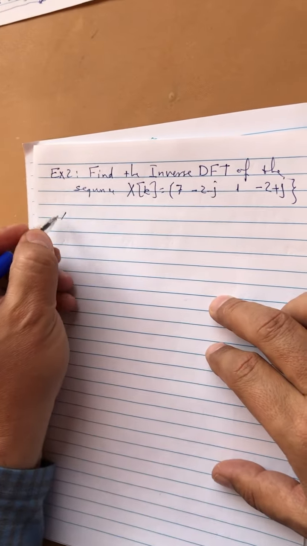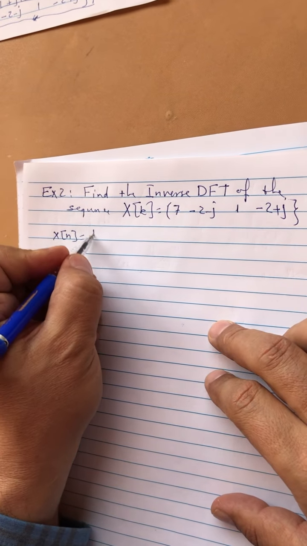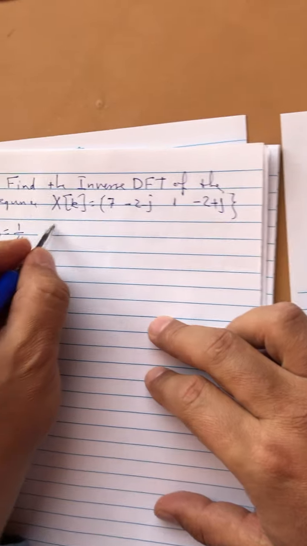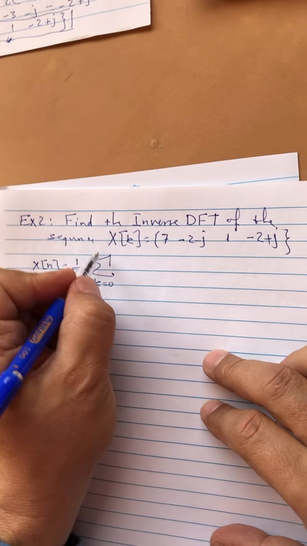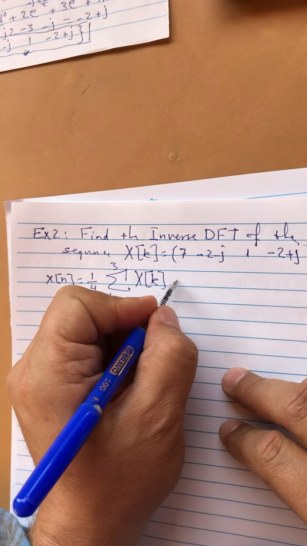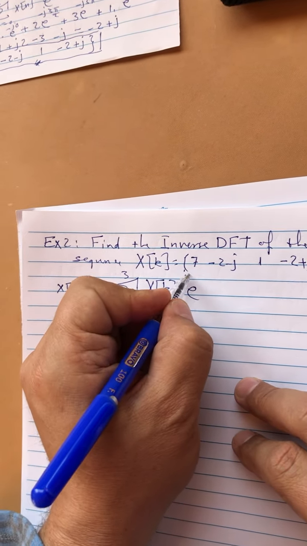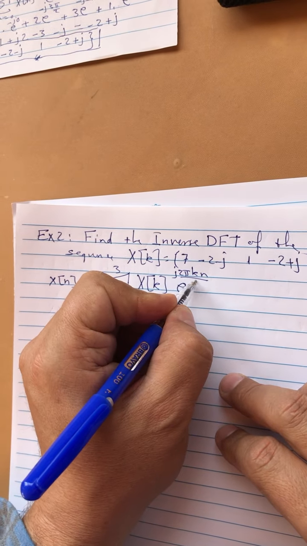So x of n, in the definition of the inverse Fourier transform, is 1/4 the summation from k equals 0 up to 3 of X of k, and now we have e to the j, without the minus sign, 2 pi k times n over 4.